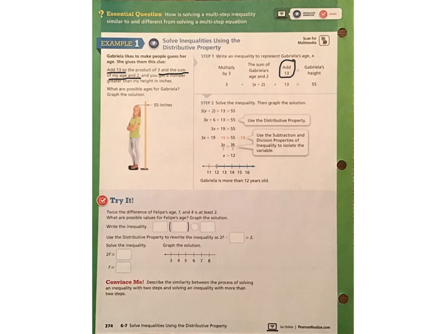The product is the sum of her age in 2, x plus 2, multiplied by 3. And it tells us that we're going to get a number greater than her height in inches. So the value of the left side of that inequality is greater than her height. And her height, according to the picture, is 55 inches.